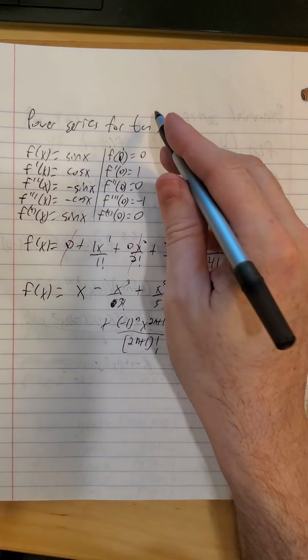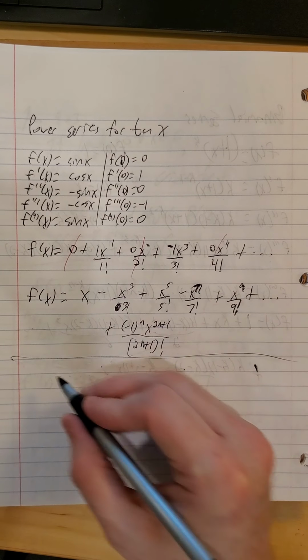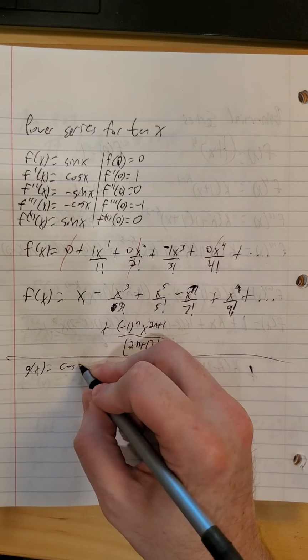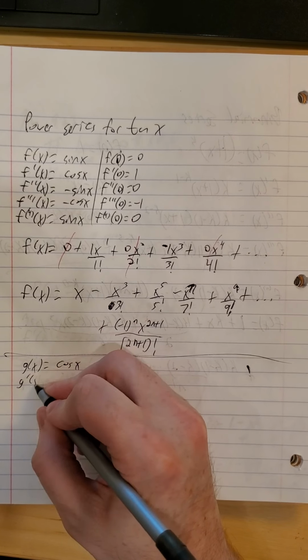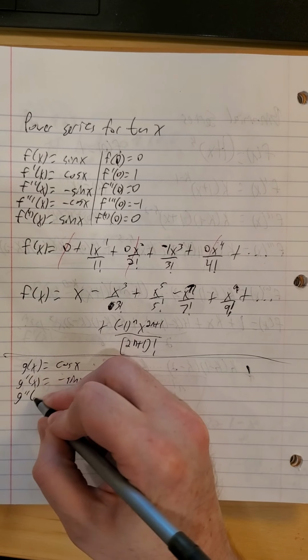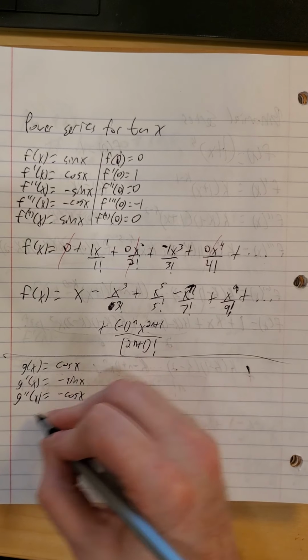So we'll do the same thing. Remember, we're looking to eventually play with the tangent. So we'll set up g of x as cosine x. So g prime of x, derivative of cosine, negative sine. G double prime of x, derivative of minus sine is minus cosine.